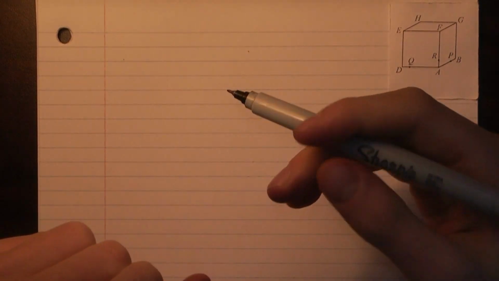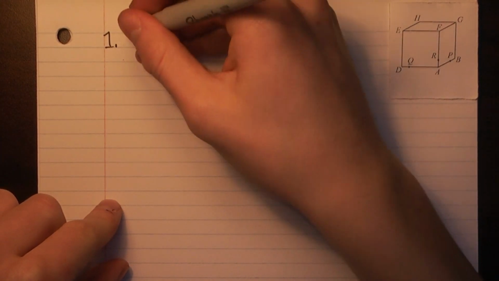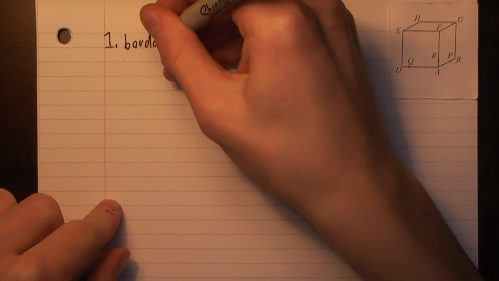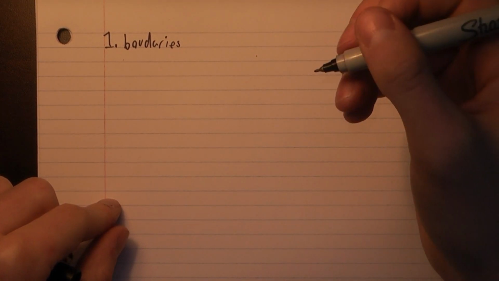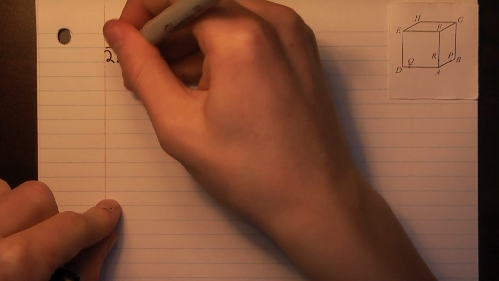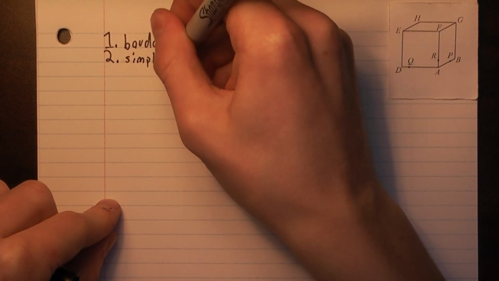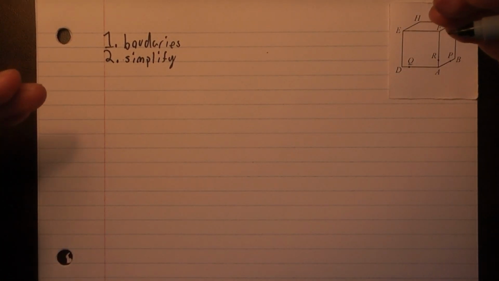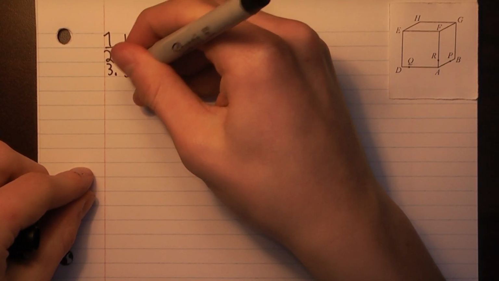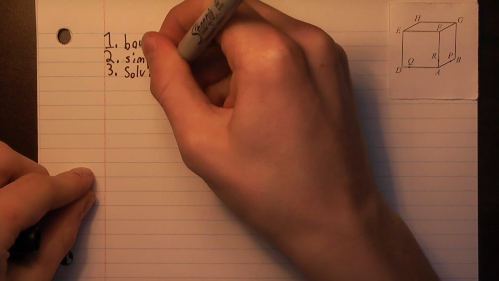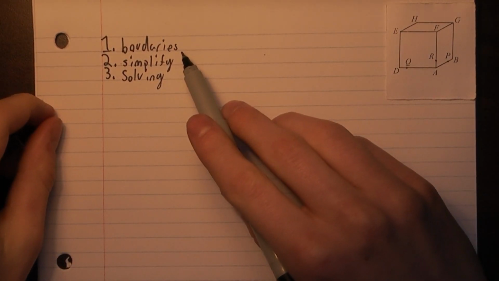So I'm going to break this solution up into 3 parts. The first part will be setting boundaries for what the volume of the triangular-based pyramid can be. The second step will be simplifying the equations that the question gave us. The third step will be solving by using these first two steps. Starting with step 1, boundaries.